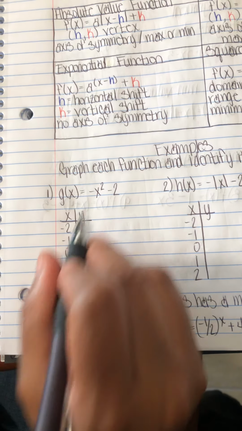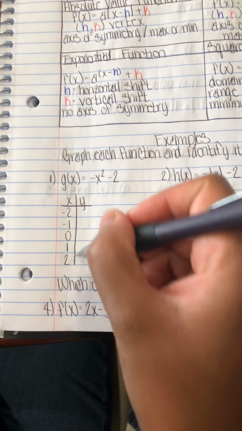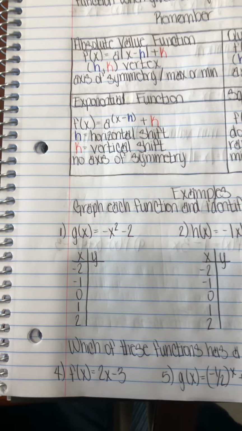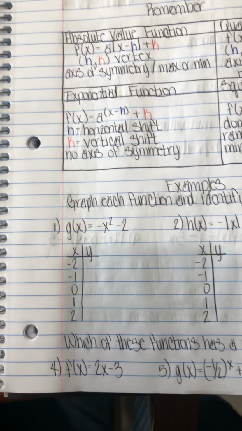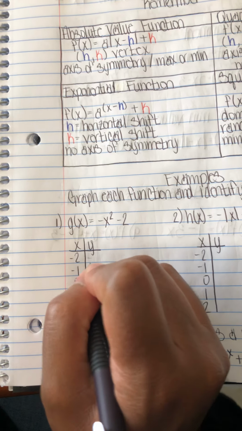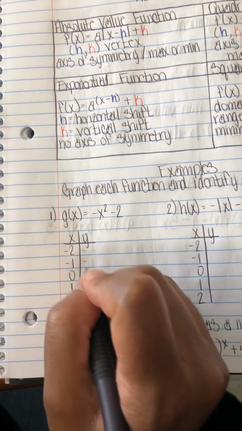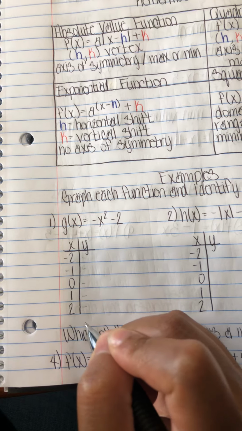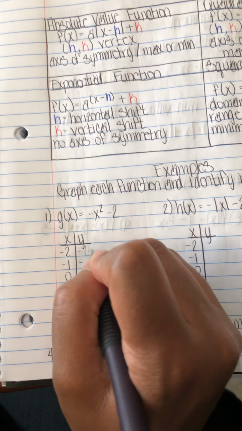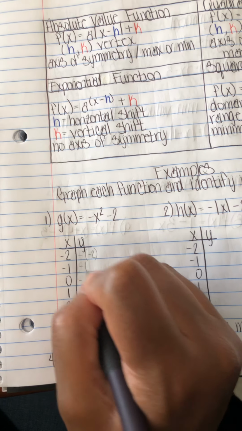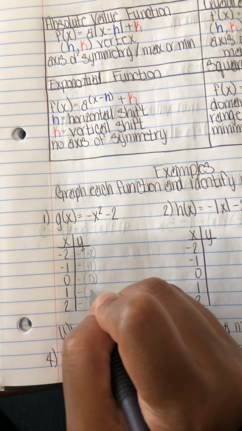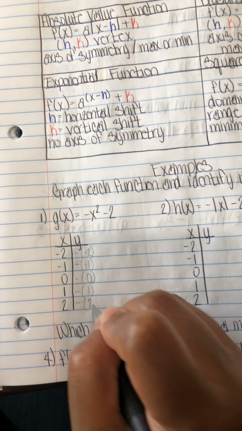These are all of my x's, so those are the numbers that I need to plug in where x is. Every single one of these needs to start with negative because there's a negative in front. Now, my x for each one will be different. This one is -2, this one is -1, this one's 0, 1, and then 2.